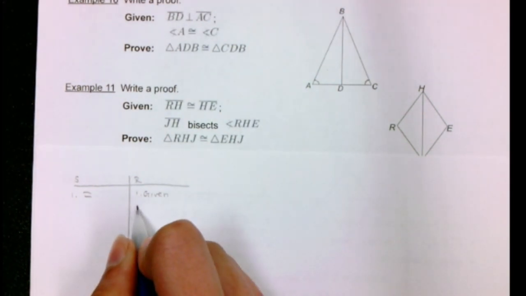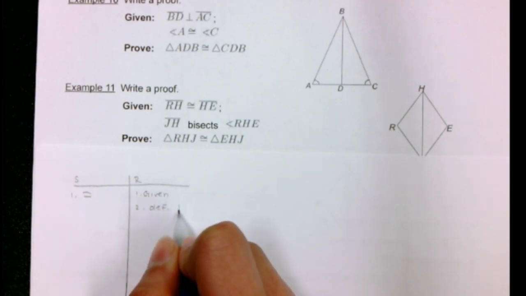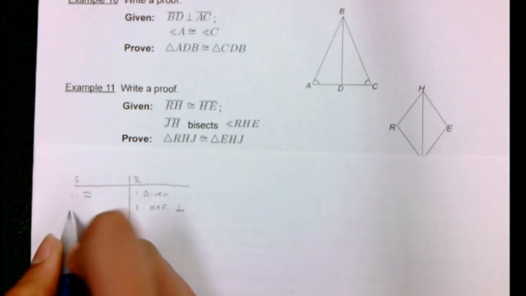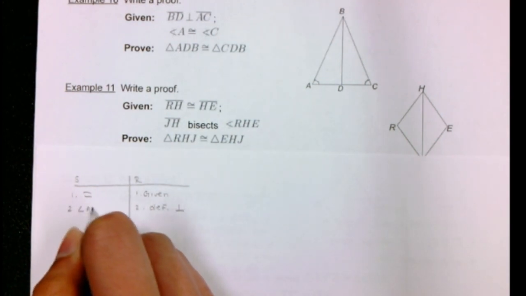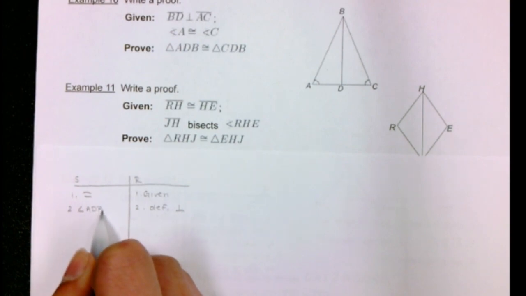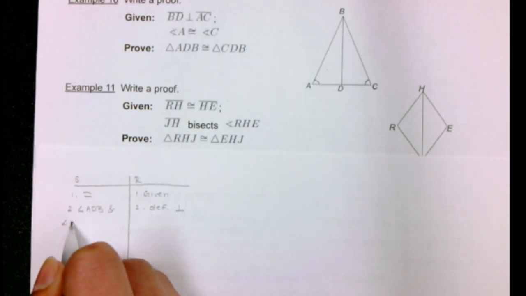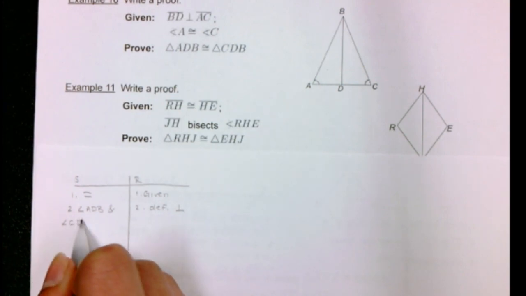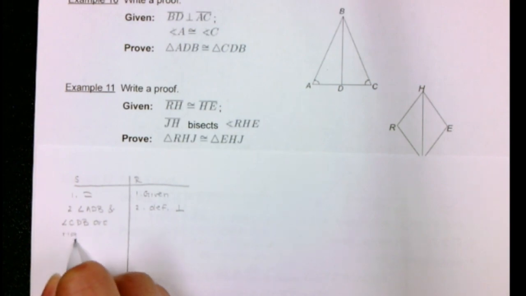By the definition of perpendicular bisector, angle ADB and angle CDB are right angles.